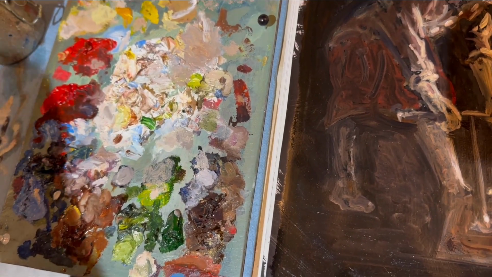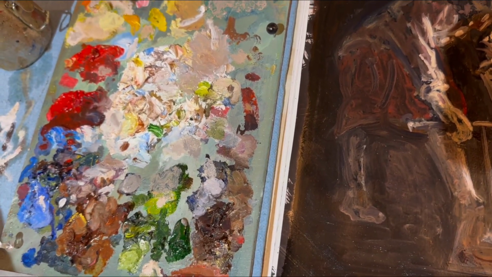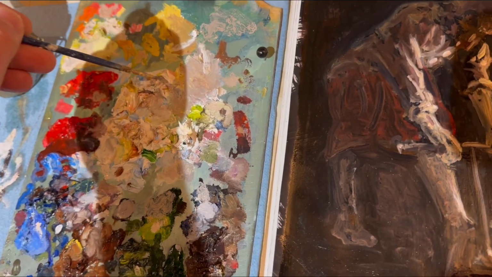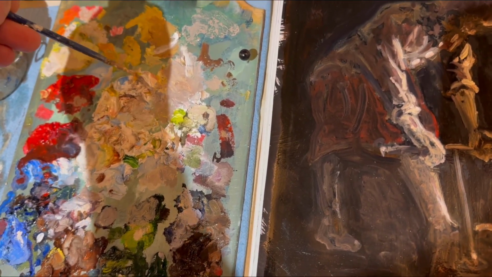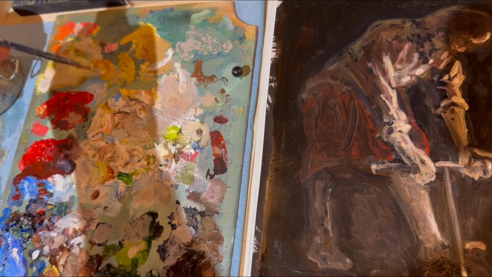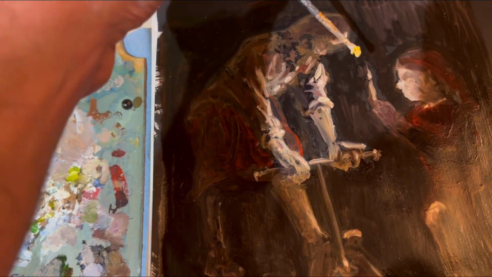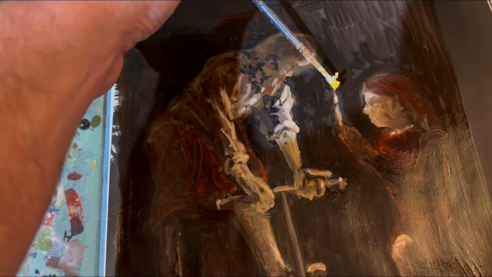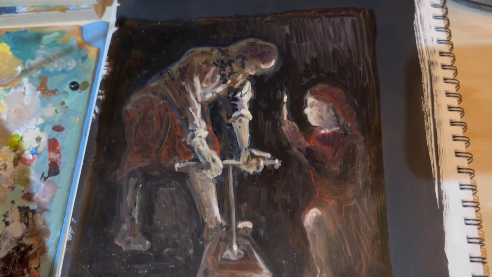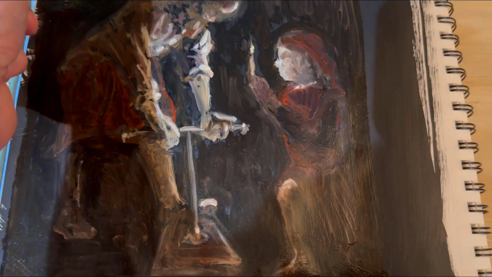We have gamboge yellow. We also have cadmium red, cadmium yellow. In addition to that, we have cobalt blue, ultramarine blue, Naples yellow, and also some sap green and plant green. So it's mixed up, and just going on instinct here.